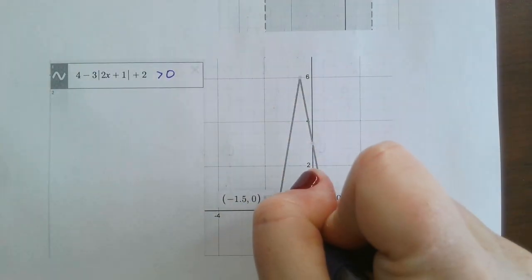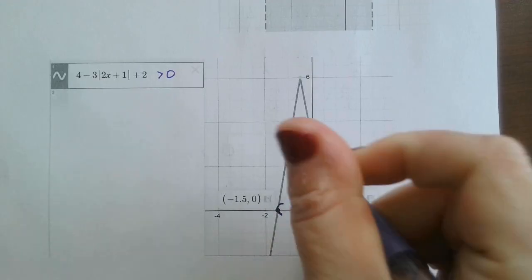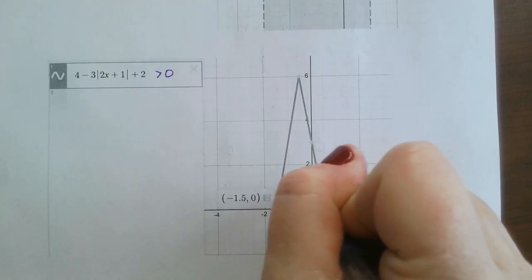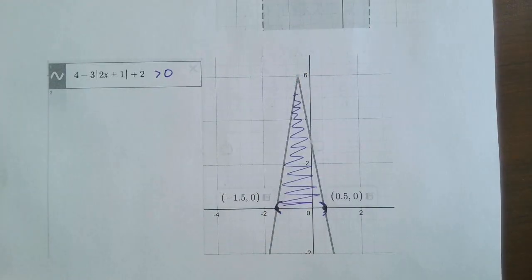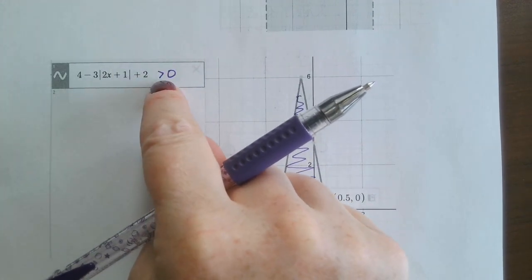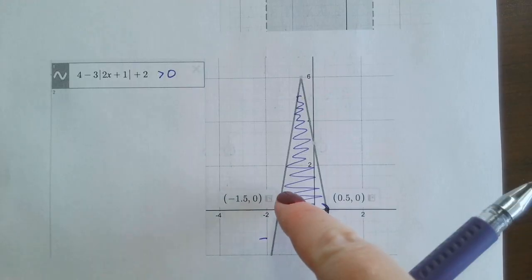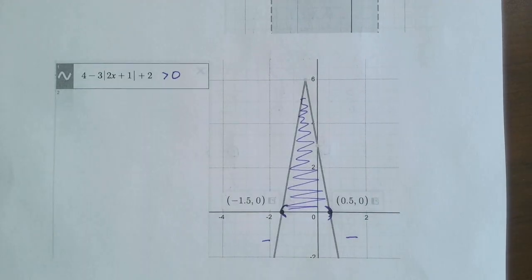I know that they are excluded, even though it doesn't exclude them in our graph. But notice that our y values are greater than 0 in between here. Down here they're negative. We want ones that are greater than 0. If this had been flip-flopped to less than, then of course we'd want the other options. But here we want them, where are they positive? They're positive in between those 2 points.